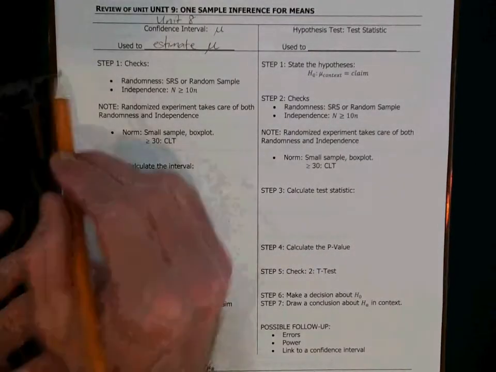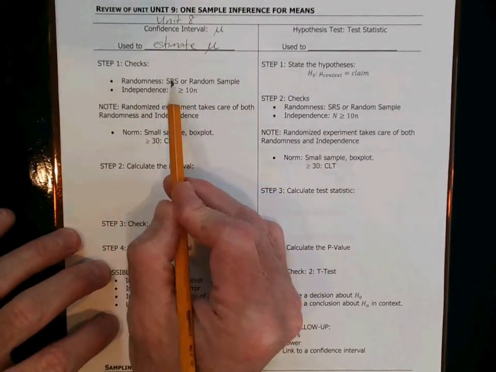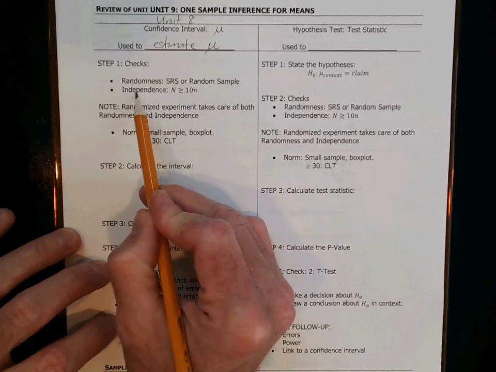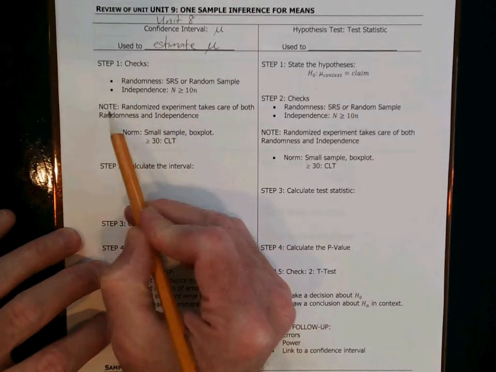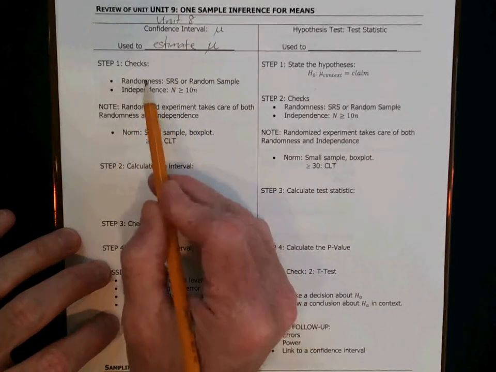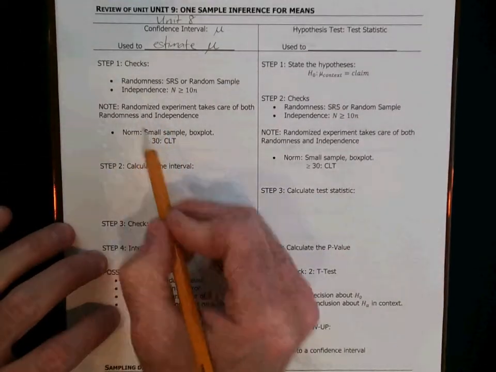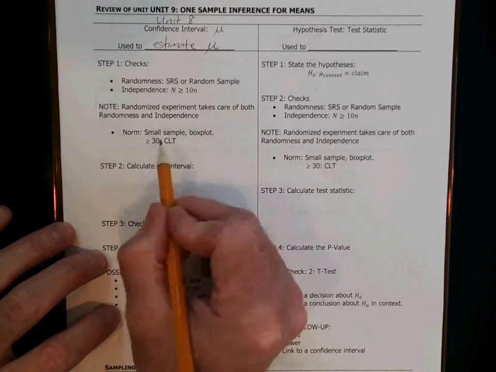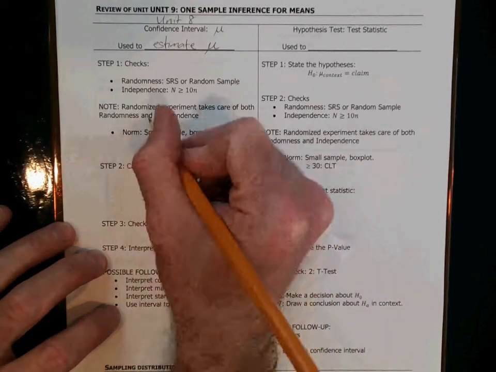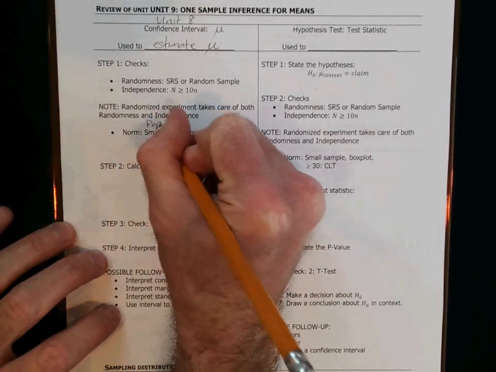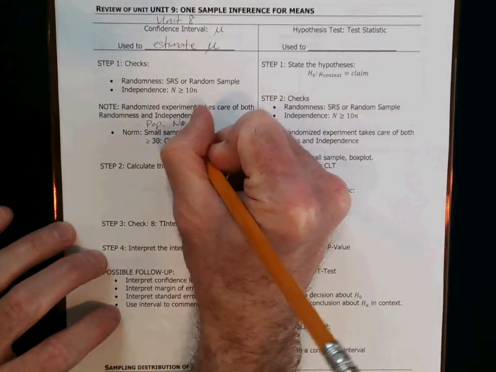So now we started with the checks, randomness, either an SRS or a random sample, and then we had independence. Note a randomized experiment takes care of both of those. We will start to see randomized experiments. And the check for normality, there were a few. One is you're told, this is very rare, but the population is normal.